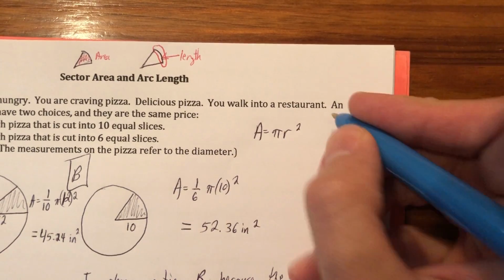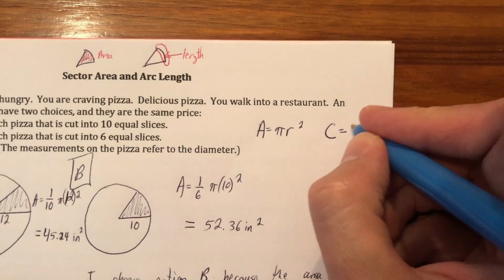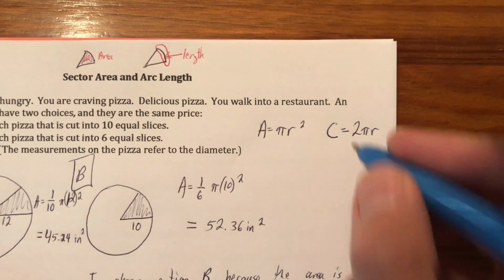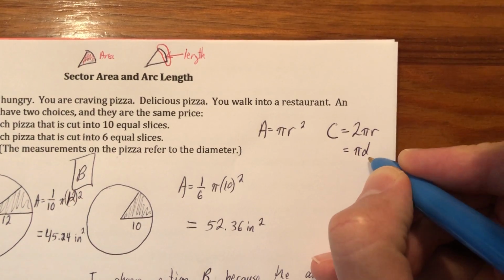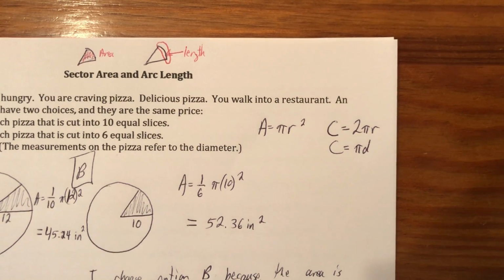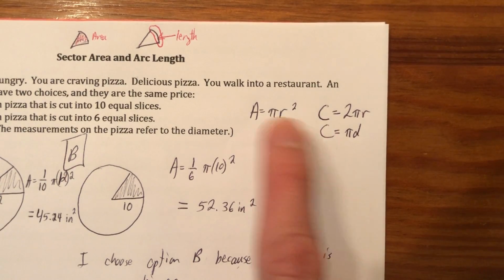So this is area, and the circumference of a circle, and that's the distance around it, another formula you've seen before, is 2 times pi times the radius. And you could also say it is pi times the diameter, because 2 times the radius is the diameter, right? So either one of those is good. So if they say, hey, what is the area of, well, here you go. If they say, how long is, well, there you go. If we're dealing with a circle, that's what we're doing.